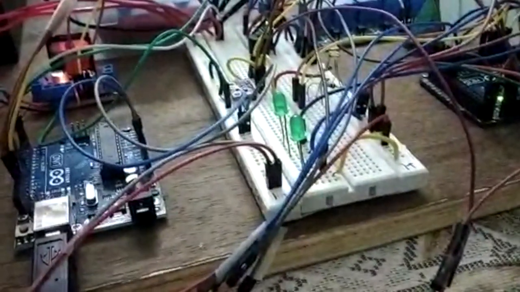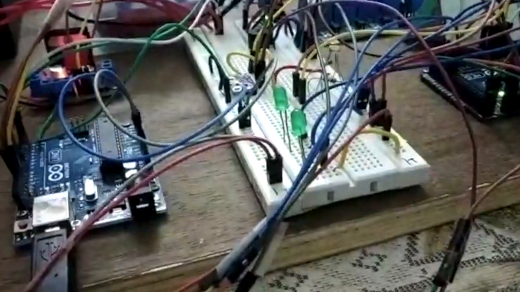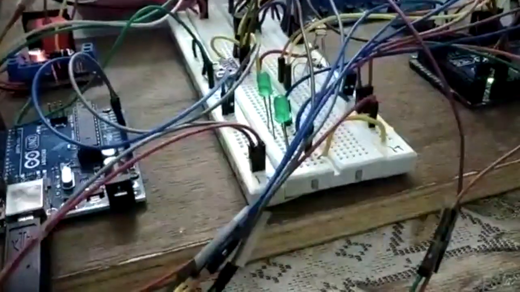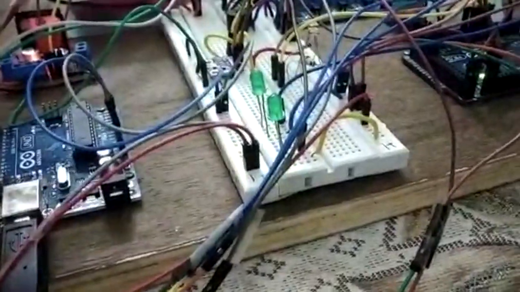It turns off on its own. So this way it senses for light, let it be during the day or during the night. So this can be used for a variety of applications.